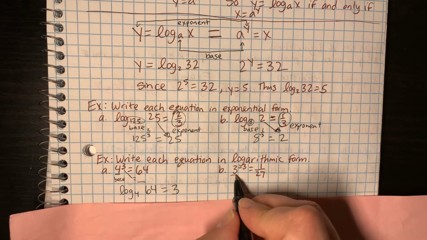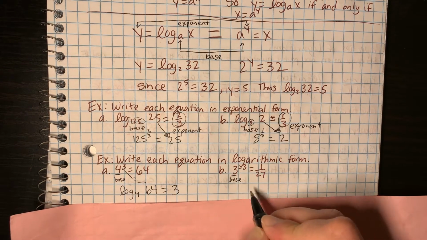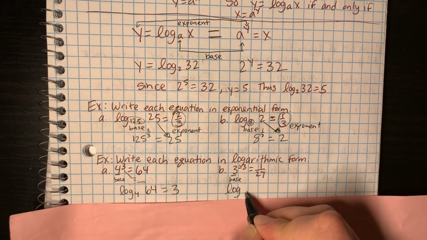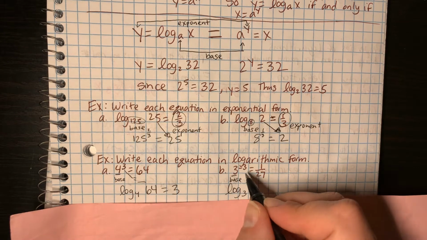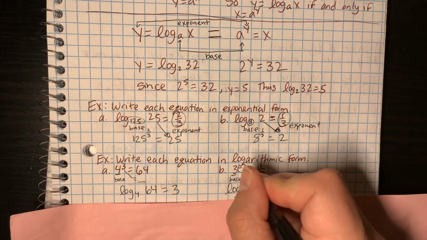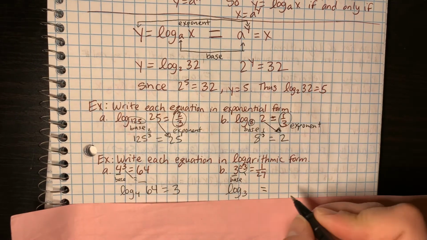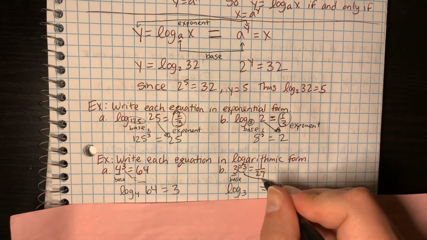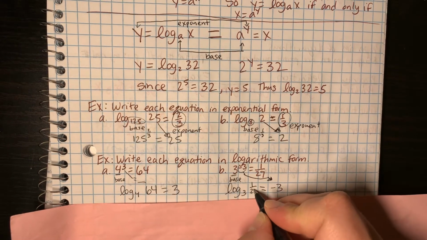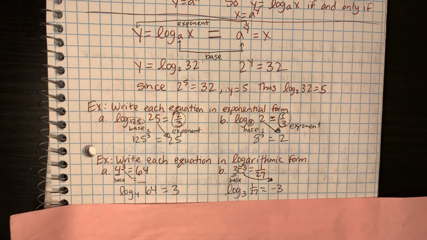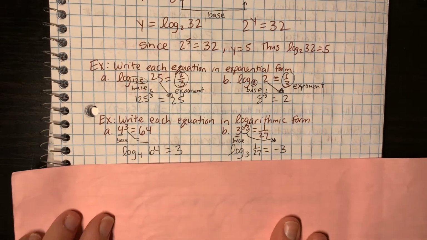Okay, same thing, base. So this is going to be log base 3. This exponent is going to be our equals to. So this goes next to the log.